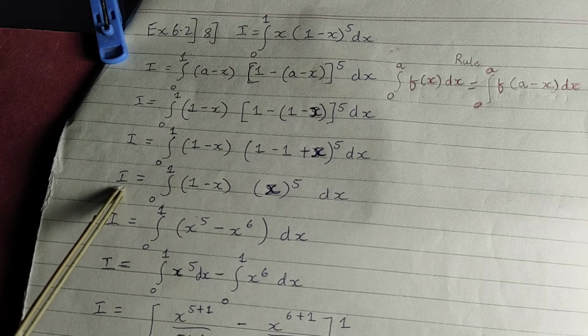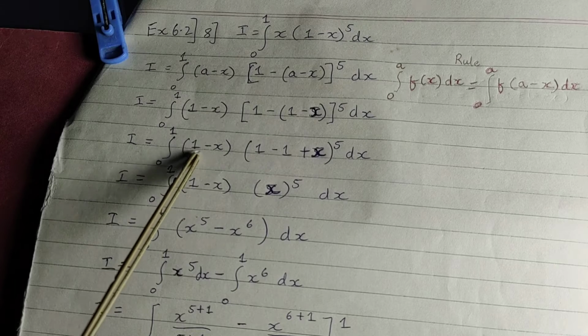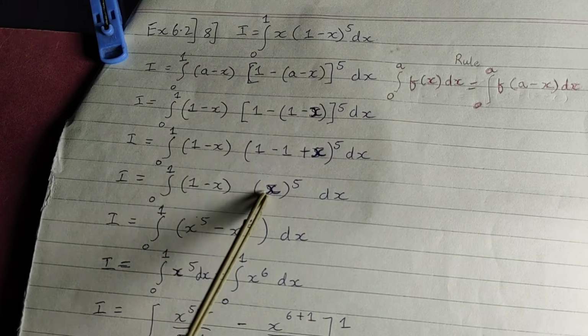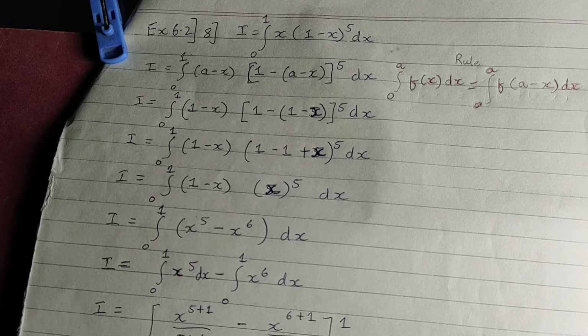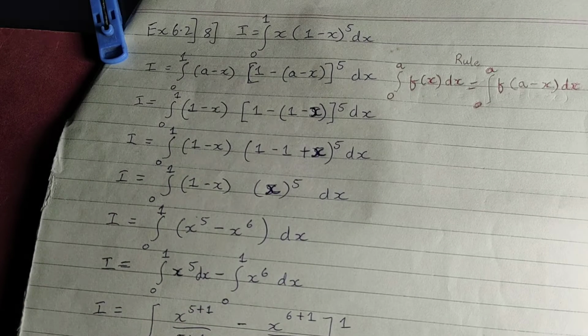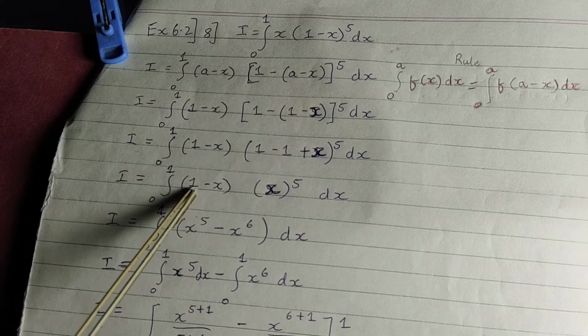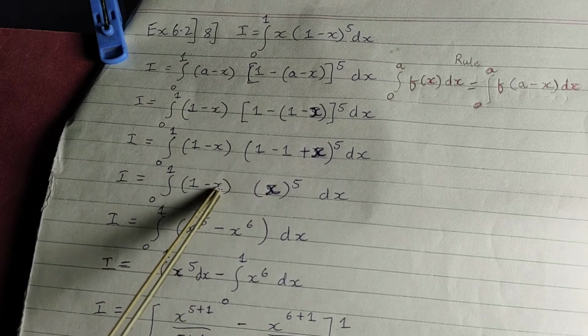Okay, so we have got this equation where I is the integration from lower limit 0 to upper limit 1 of 1 minus x. Now x raised to 5 is only left in this bracket in dx. Now what we need to do is multiply this x raised to 5 with this 1 and x raised to 5 with this.